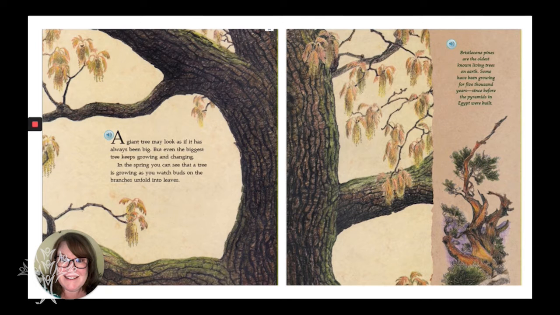A giant tree may look as if it has always been big, but even the biggest tree keeps growing and changing. In the spring, you can see that a tree is growing as you watch buds on the branches unfold into leaves. Readers, do you see my red arrow that popped up?